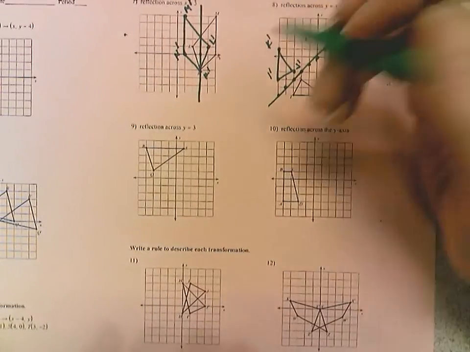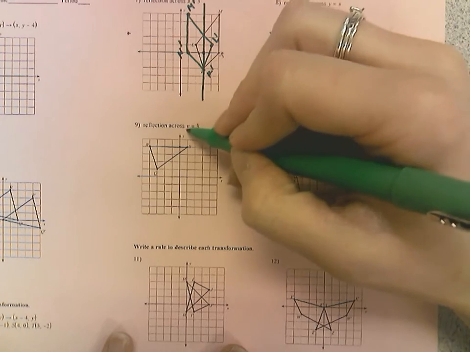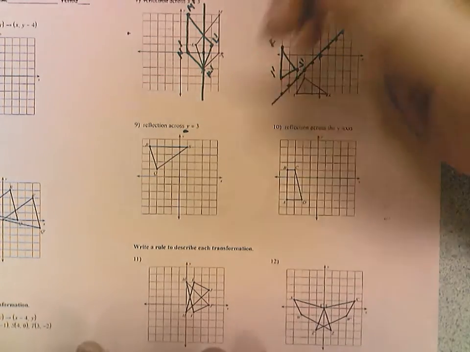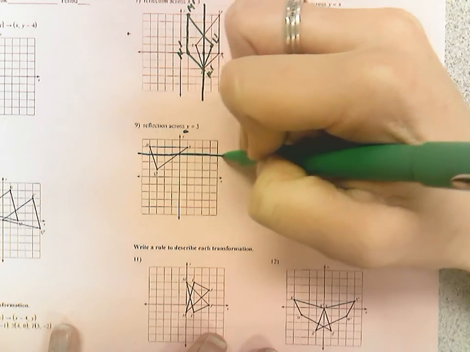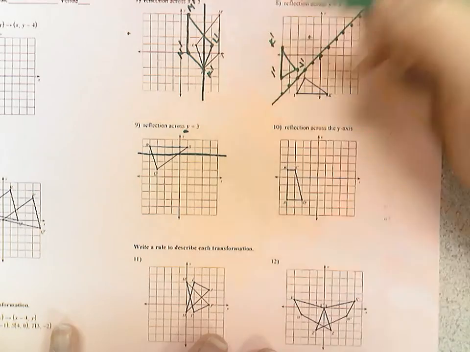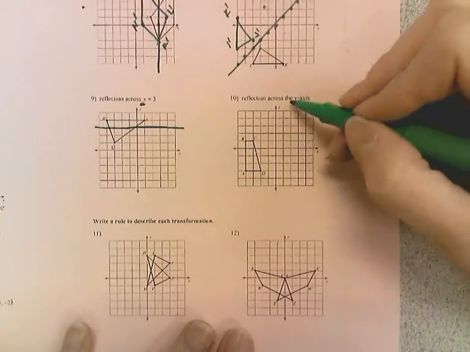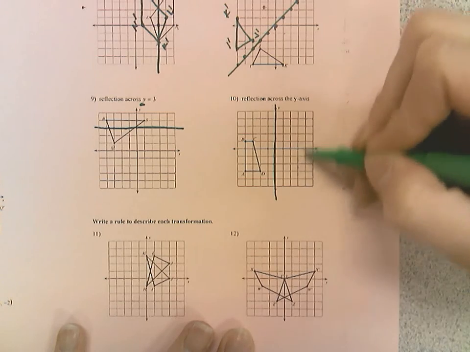All right, I'm just going to draw these lines for you. So y equals 3, that's on the y-axis. It's positive 3 because it only says y, so it only touches the y-axis. So we go 1, 2, 3. Your mirror line would be here. And then you would reflect your S. Your Q would go on the opposite side, and your R would come down. And then the y-axis, that's this guy. So your shape will be over here-ish.